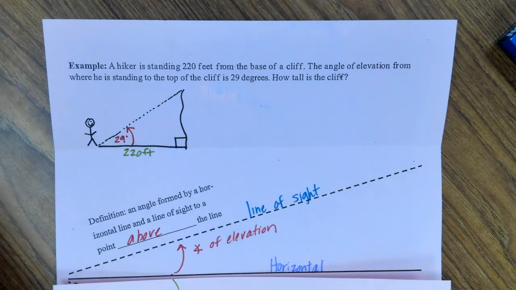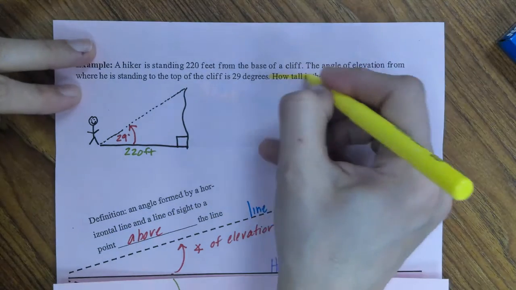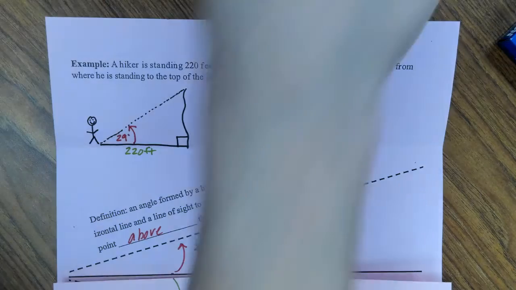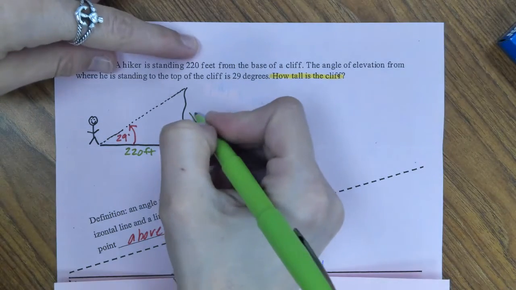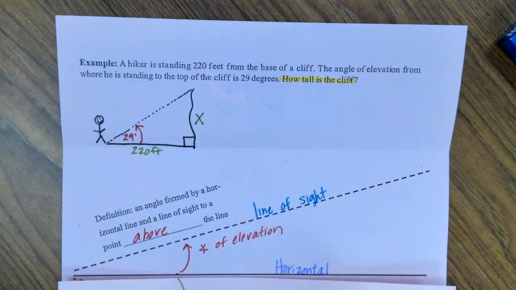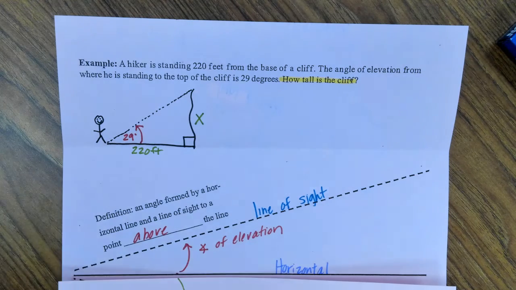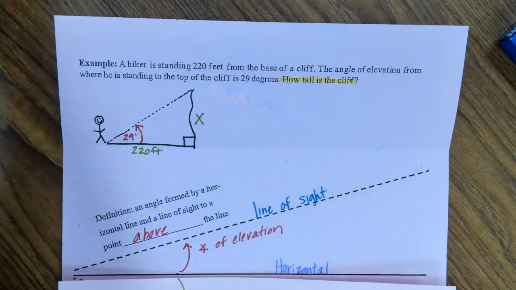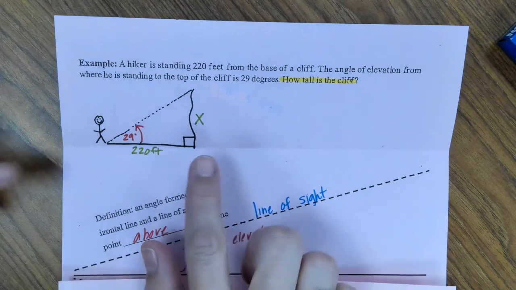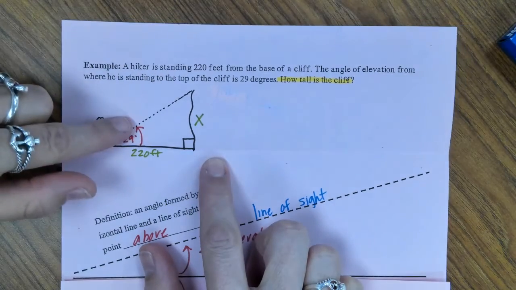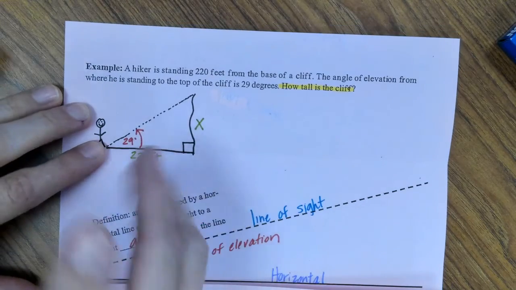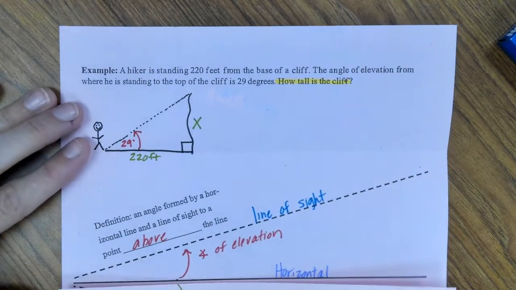The question that they are asking here is, how tall is the cliff? So we're looking at how tall over here. All right? So we will start off by labeling our reference angle, which is already labeled for us right here with our arrow. So we can consider that our labeling of our reference angle.